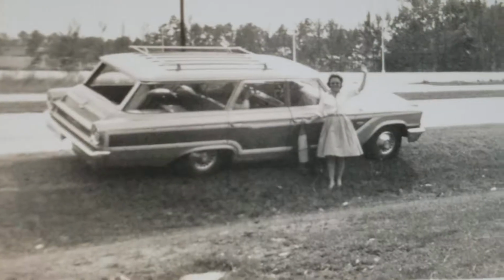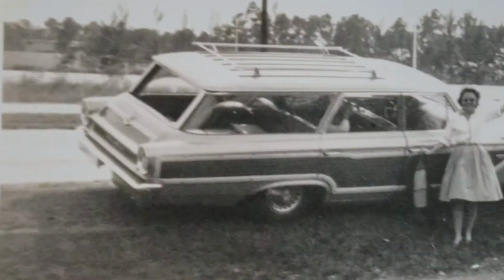Oh, geez, look at that station wagon, man. Lust for a station wagon. Look at that, a Woody. Classic. Wow.